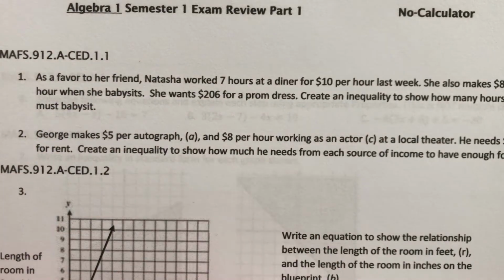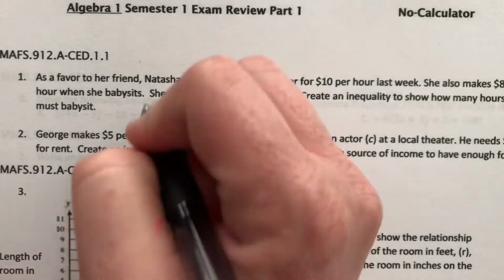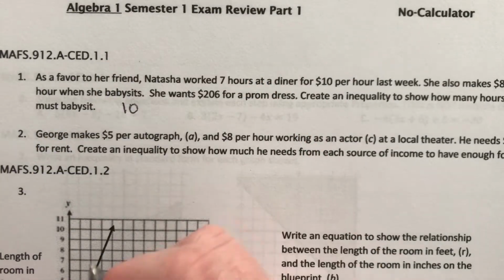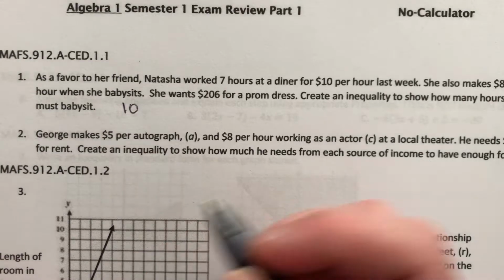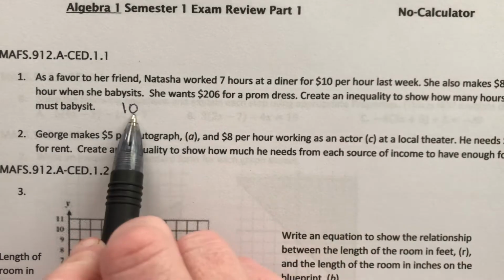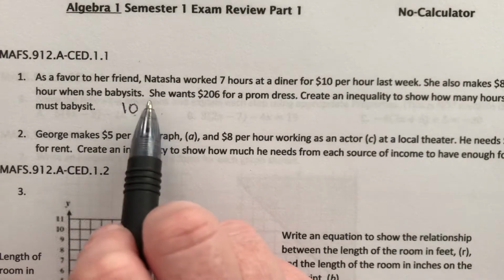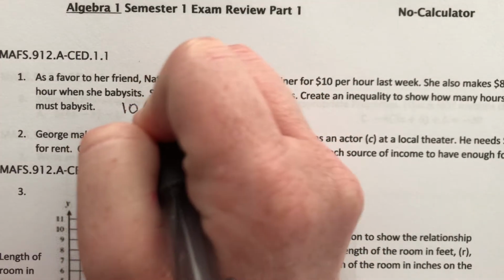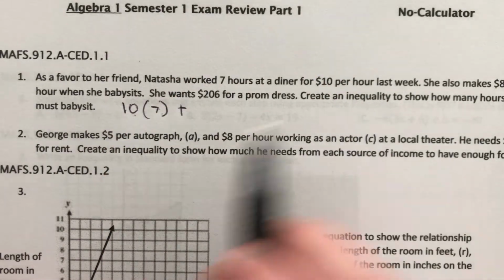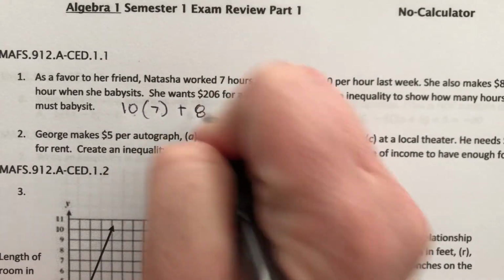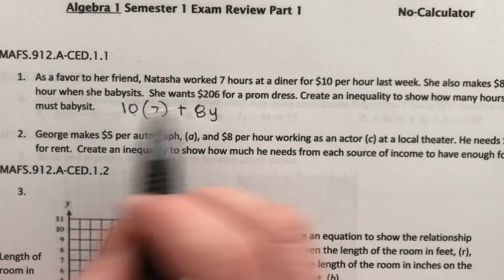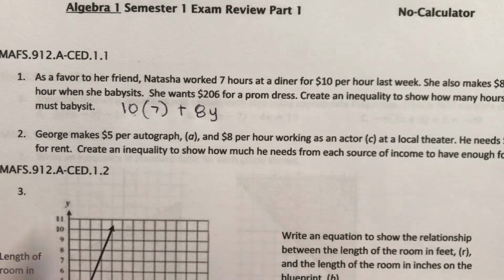So if she makes $10 an hour at the diner, that's $10 times X, because that's the amount she makes at the diner. But in this case, we know how many hours she works, right? It's $10 per hour, and we know she worked 7 hours. So 10 times 7, plus she makes $8 an hour babysitting, so 8 times Y. I have to give them two different variables.